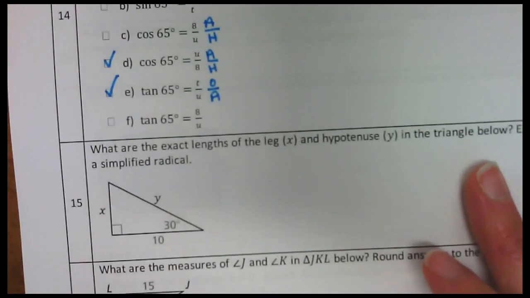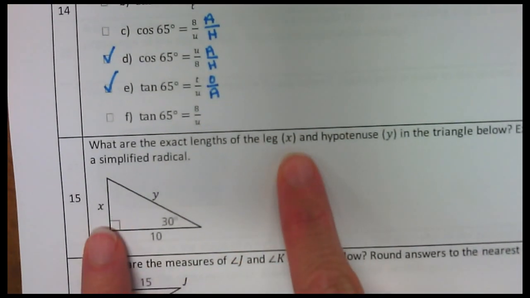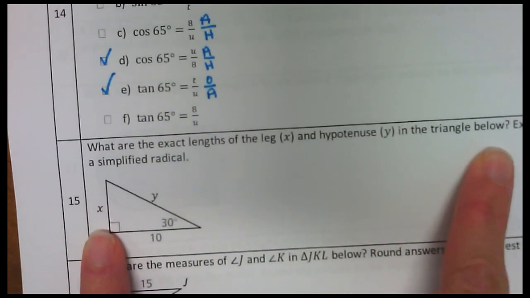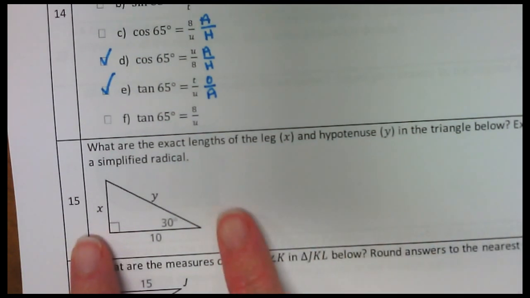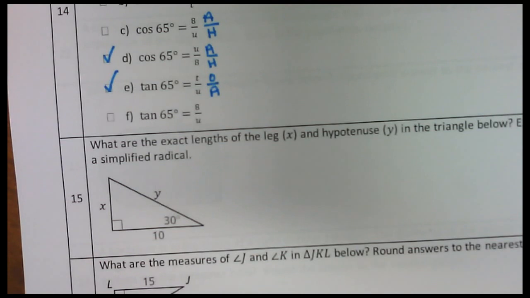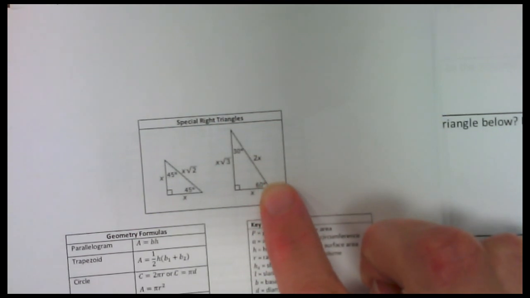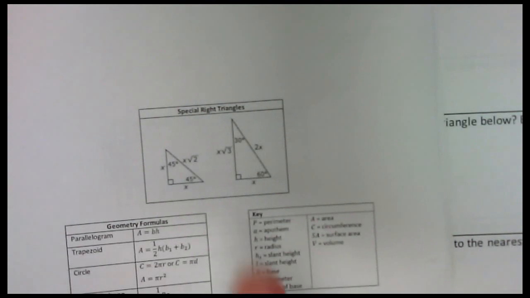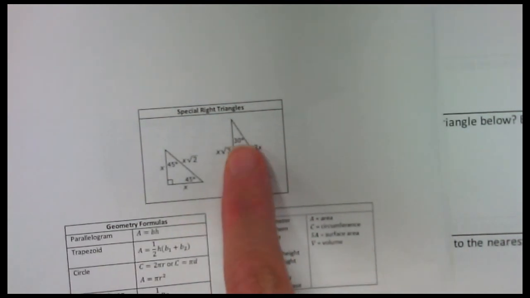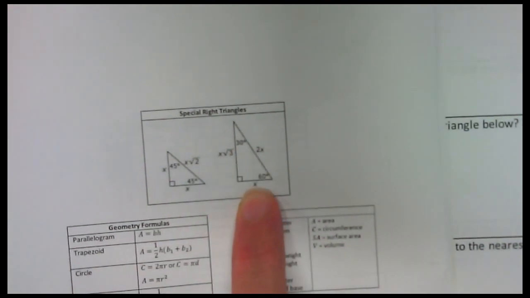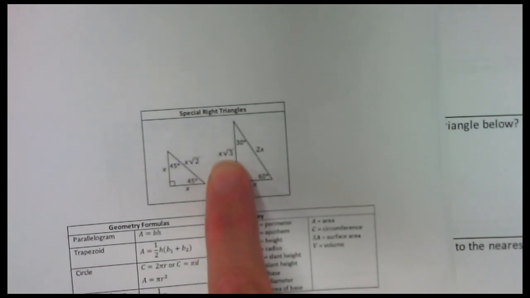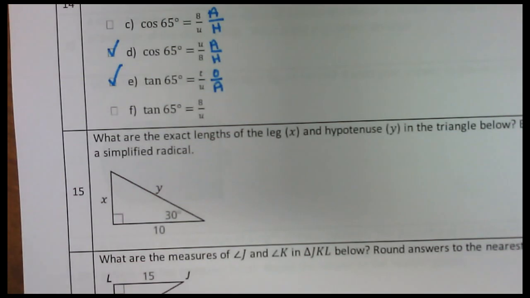Number 15, what are the exact lengths of the leg X and hypotenuse Y in the triangle below? Express your answer as a simplified radical. So when we're doing these as a simplified radical, we would want to look at our special right triangle rules. In our special right triangle rules, across from the 30 is our X, across from the 60 is X times the square root of 3, and the hypotenuse is 2X.